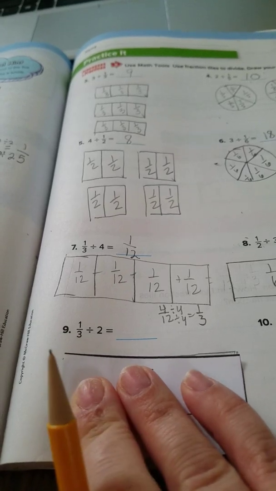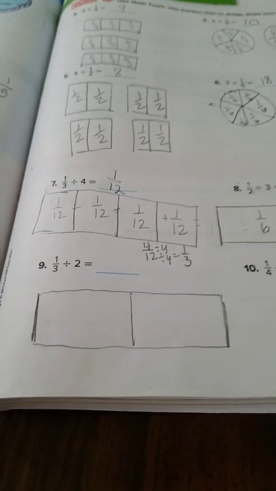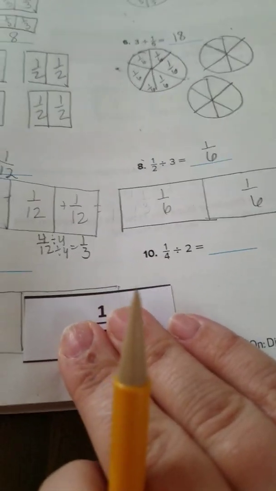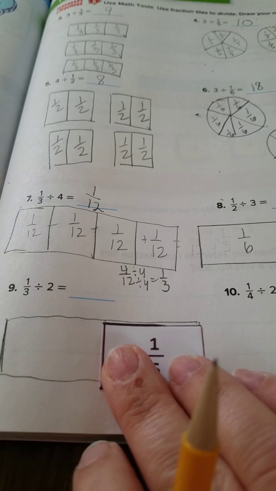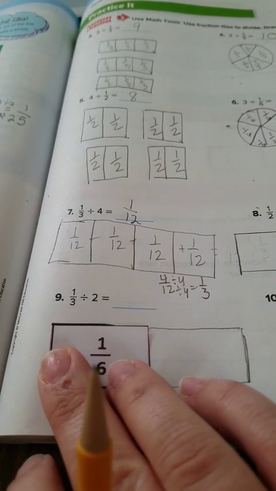And we're going to divide it into 2 pieces. Try to make them as equal as you can. It looks pretty close. Maybe it's 1/4. Let's see. 1/4 is way too big, Mrs. Steve. Let's try our 1/5 bar. 1/5 is closer, but it's still too big. Let's go back to our 1/6 bar. 1/6 fits exactly. Look at that. 1/6 and 1/6.